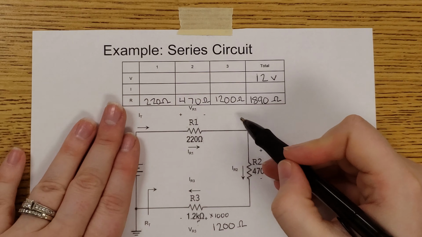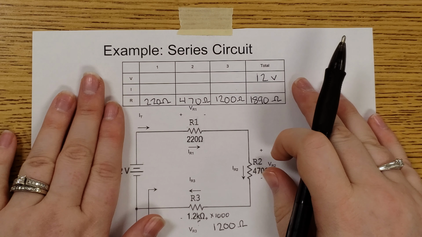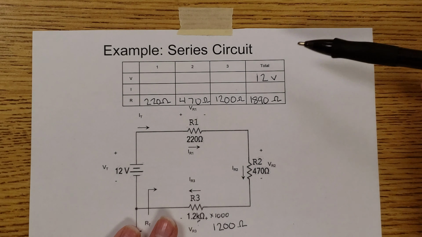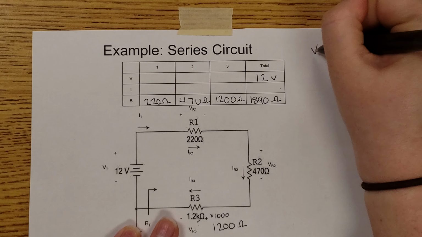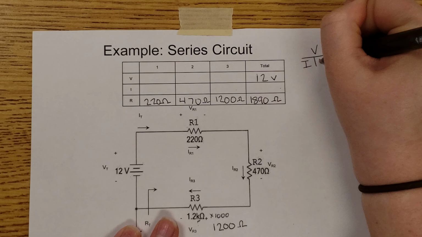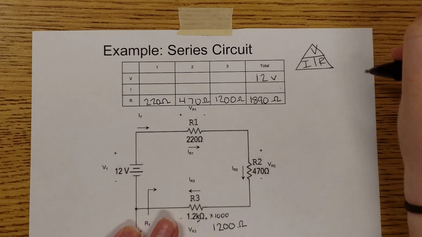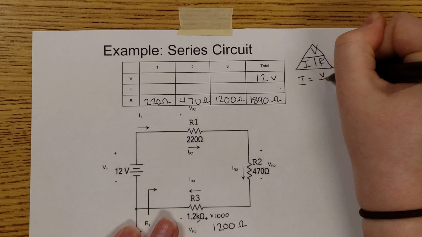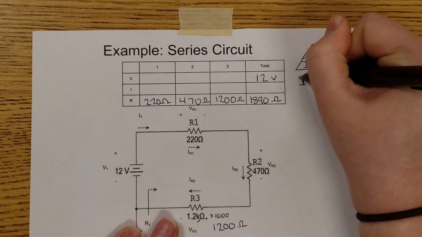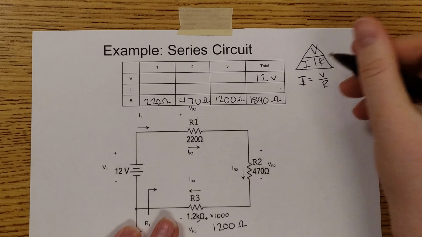We've got these pieces and I need to fill in the rest of the table. So what I'm going to do is solve for my current by using Ohm's law. So Ohm's law, we've got voltage equals current times resistance. I'm solving for current, so I know current is voltage divided by resistance. So to get my totals, I'm going to use the totals.